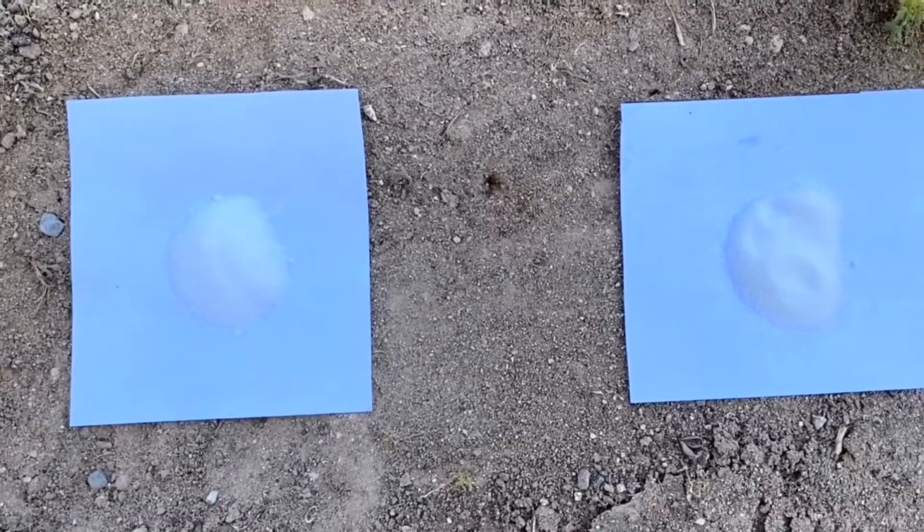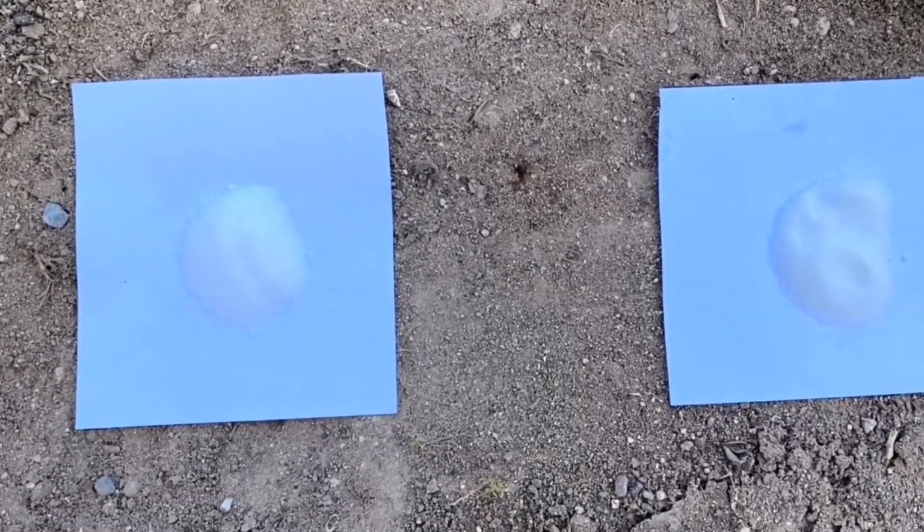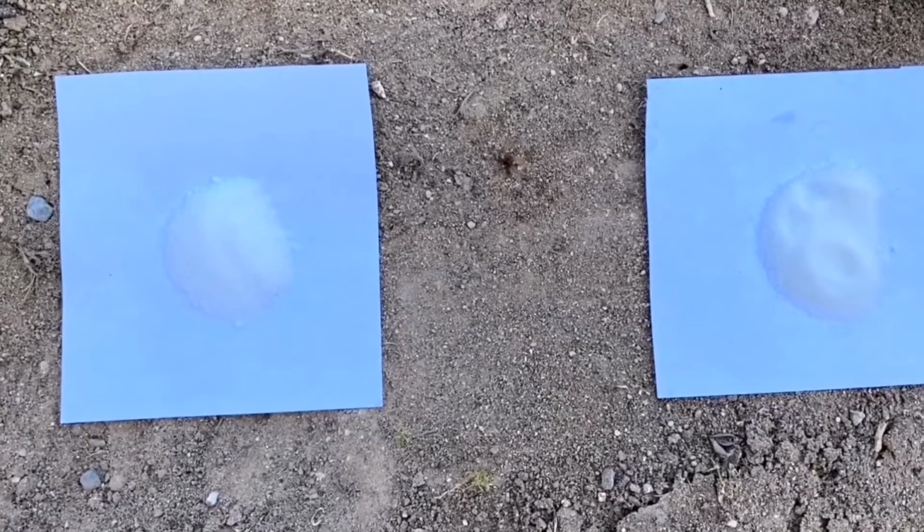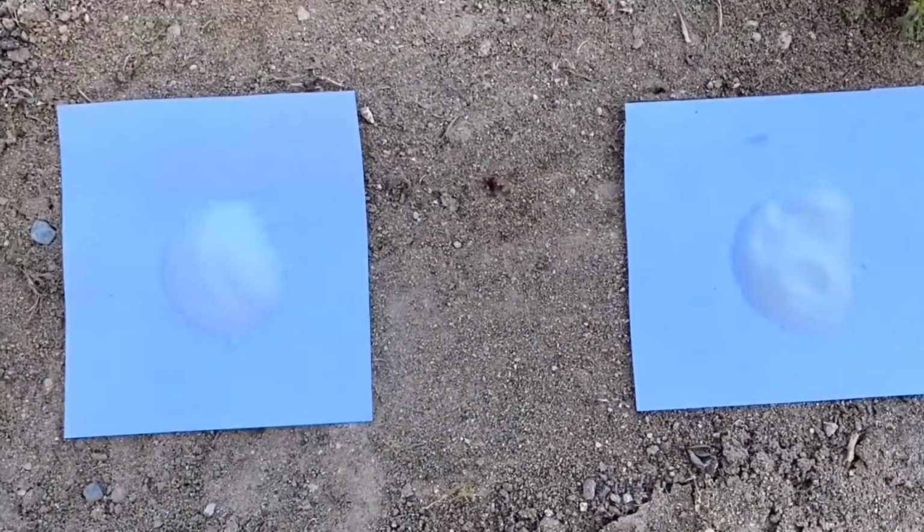On two pieces of white paper, I have placed salt on the left side and sugar on the right side. There were a couple of ant mounds in my backyard.